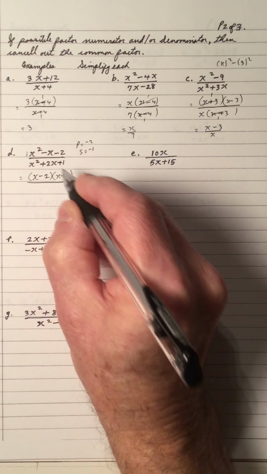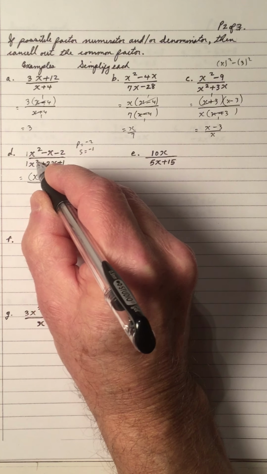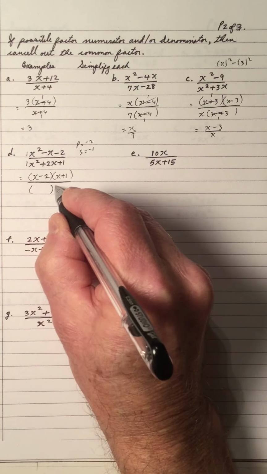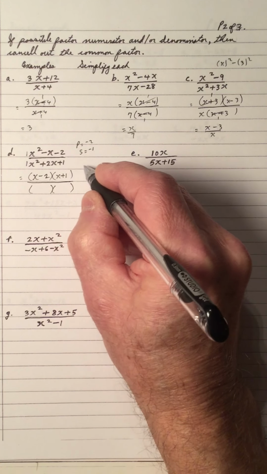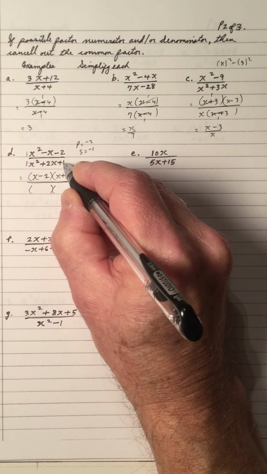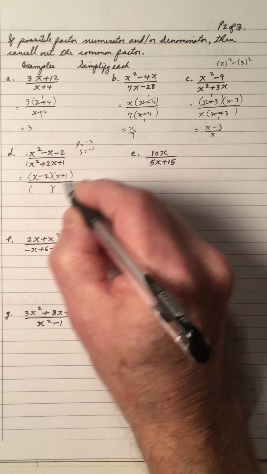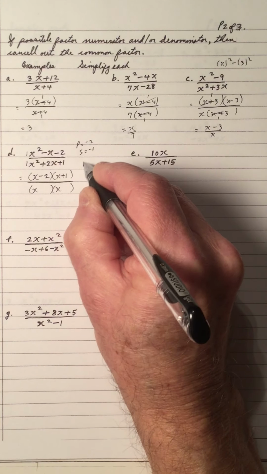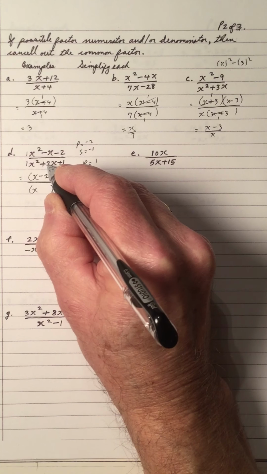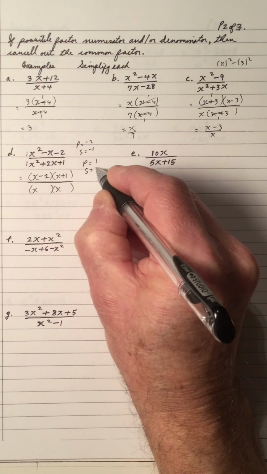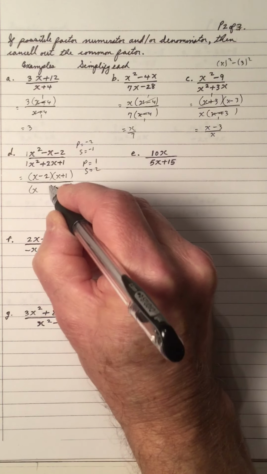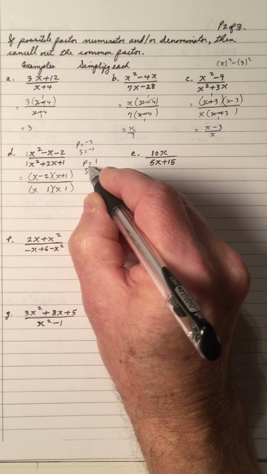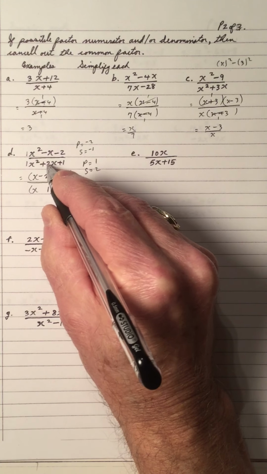Perfect. And again, we have a 1 coefficient in front of the x squared. So that means, again, I have a double bracket. And the product is 1. So again, let's go with an x and an x. The product is 1. The sum is 2. So the factors of 1 are 1 and 1. The product is positive and the sum is positive.